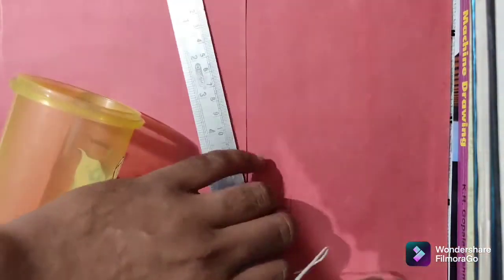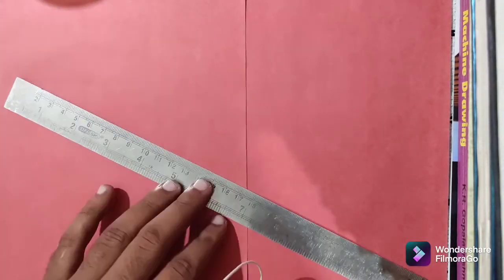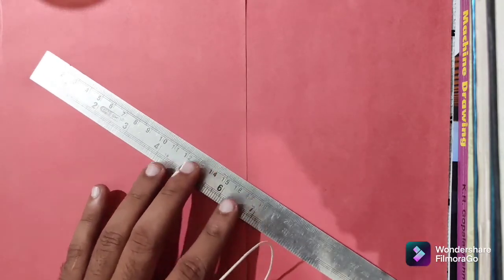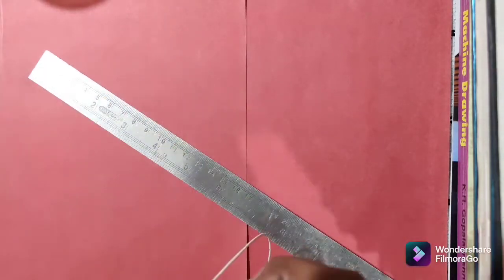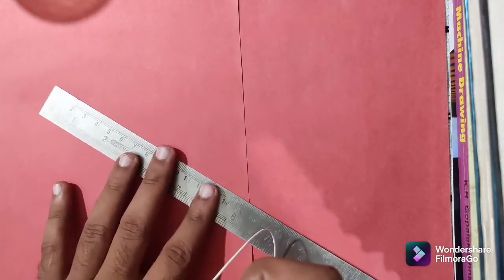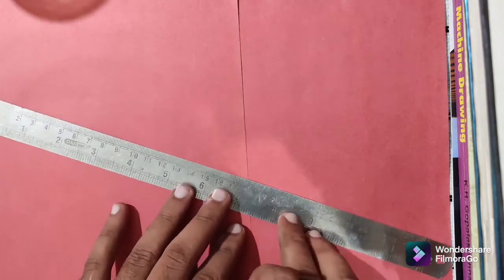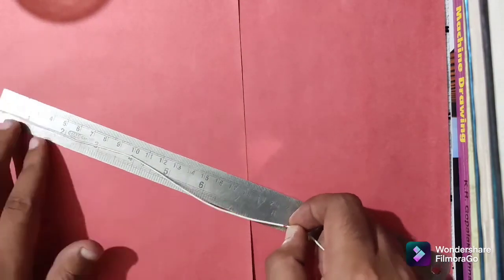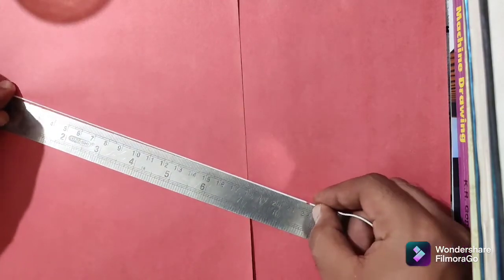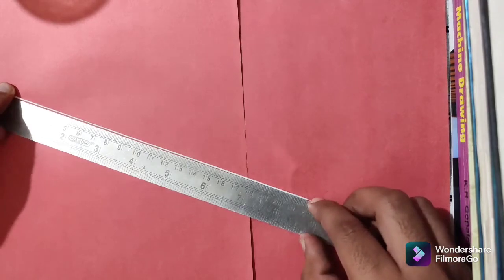So if I keep it this way, I should get this length as 22. I hope you can see this. Yeah, so here we have it as 22. If I keep it here, this is 0 and this is exactly 22, right?